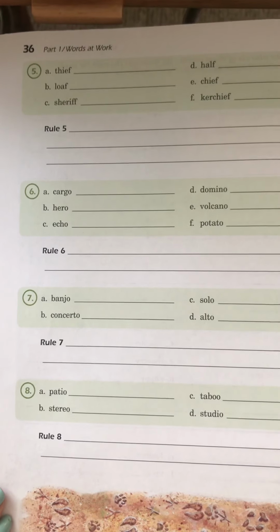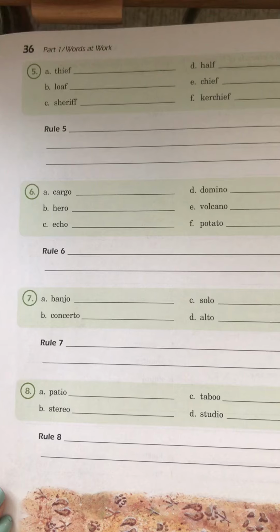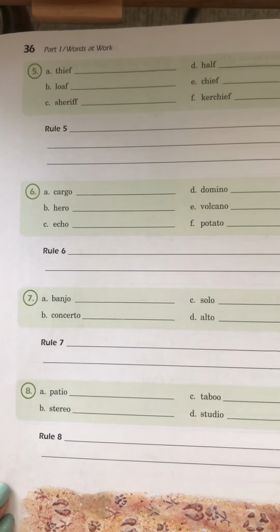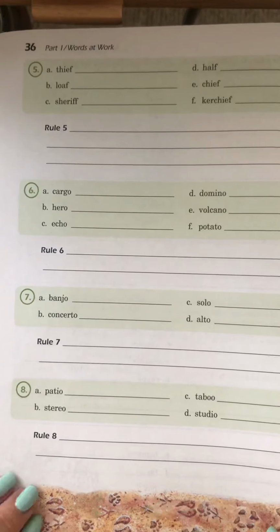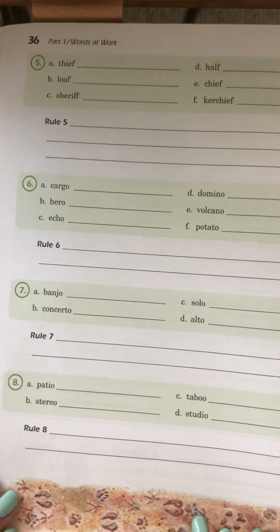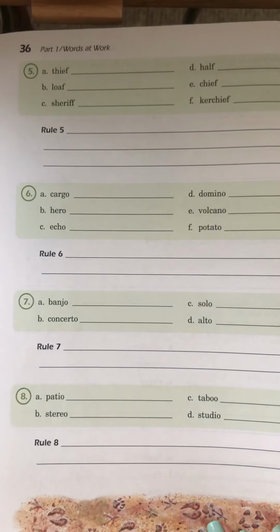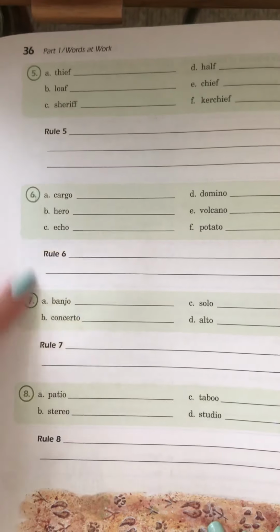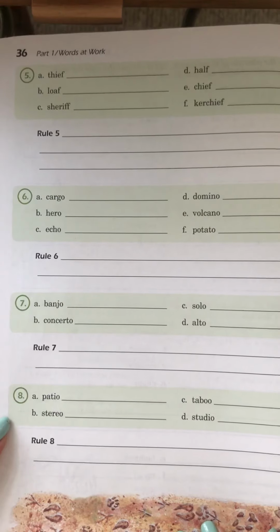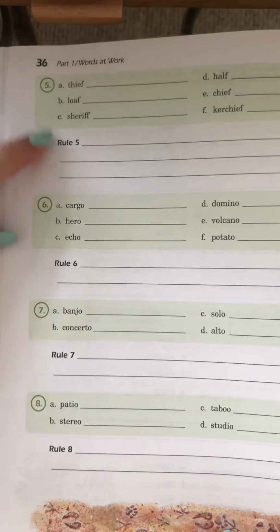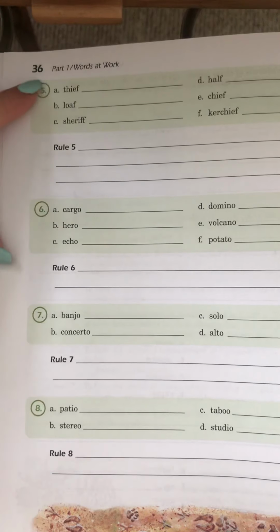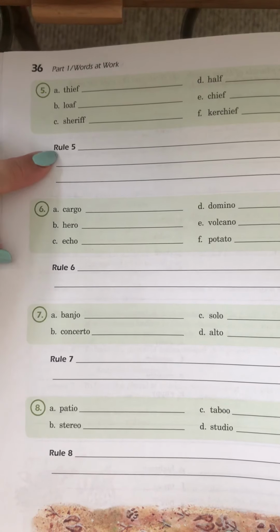So here for your language, it is a continuation of what we did yesterday. So especially if you were able to come to Zoom at 11, you know that we discussed how to complete these nouns and how to write the rules. So just the same directions for numbers 5 through 8. You're going to go to the specific rule under the green box. So for example, number 5, we have rule 5.